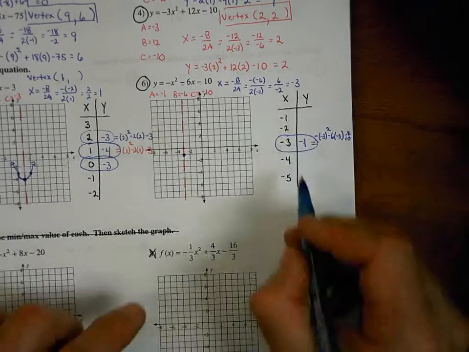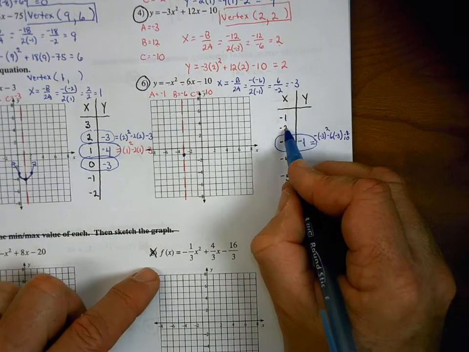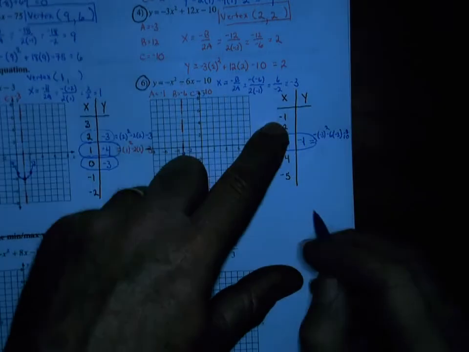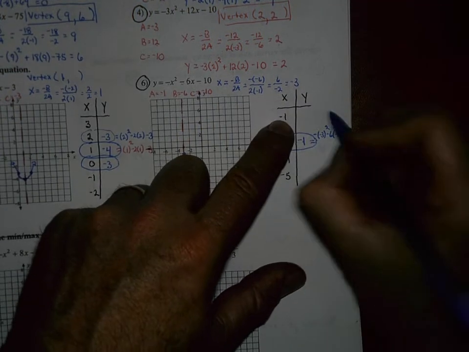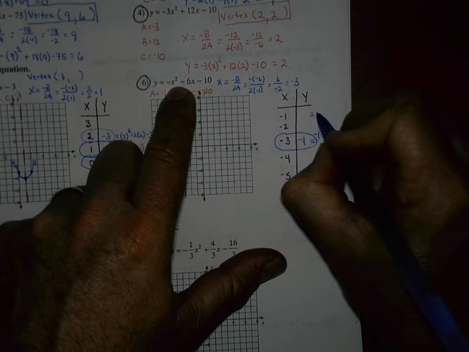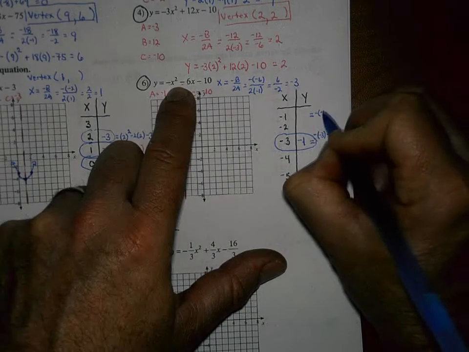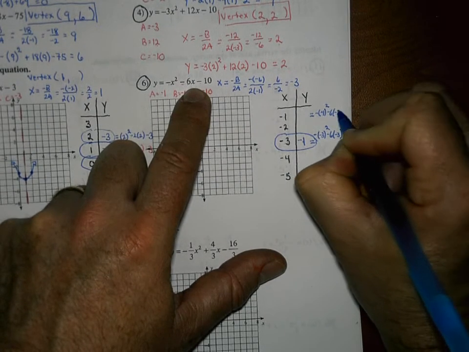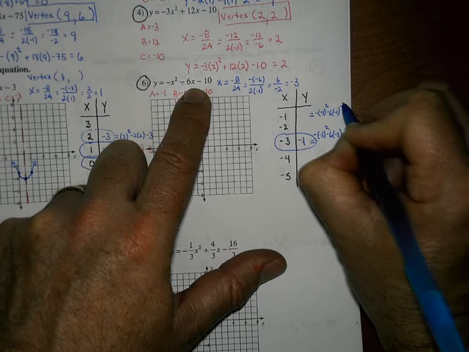All right, so now what I need to do is pick one of these points here, and substitute one of those points into my equation. Okay, I'm going to go ahead and substitute in negative 1. All right, so when I substitute negative 1, I'm going to get negative 1 to the second power minus 6 times negative 1 minus 10.